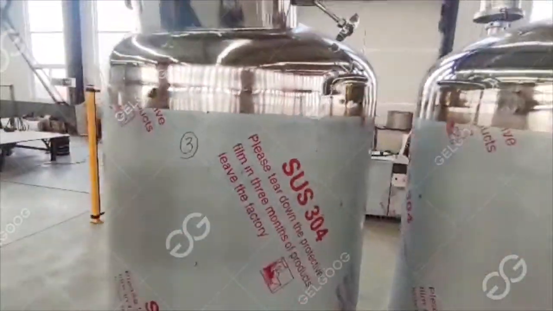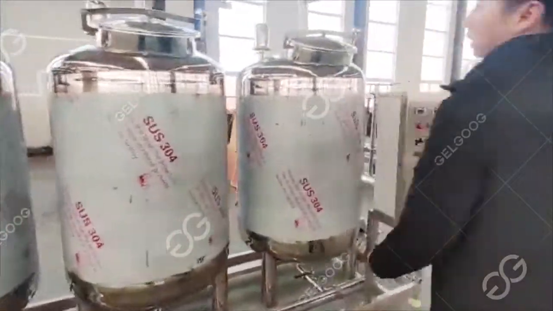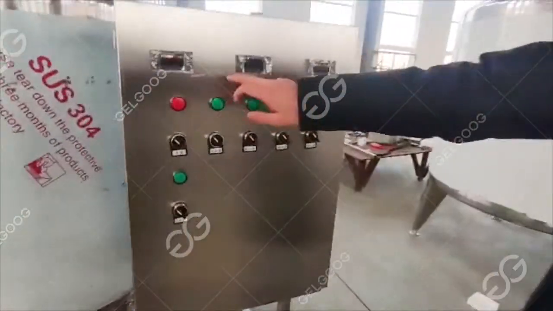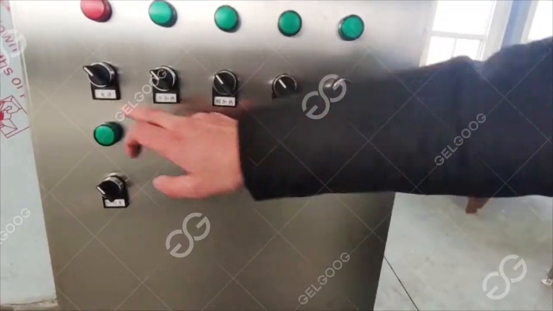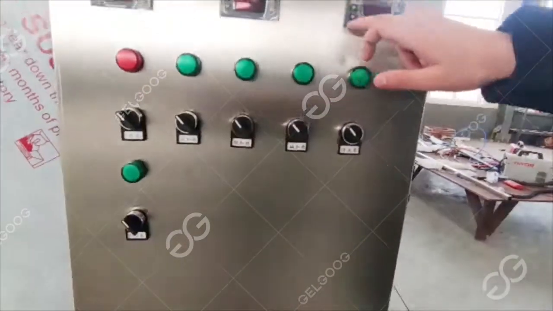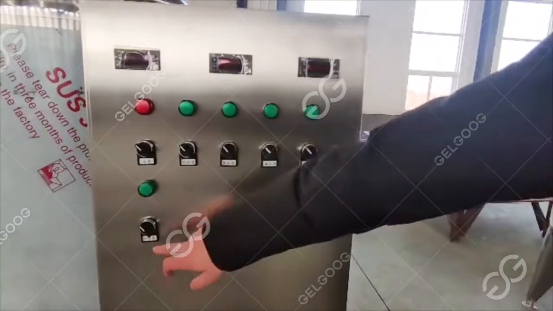Everyone look here. I want to look at this control. Everyone can see that there is a water tank, an acid tank, and an alkali tank. Each has a heater, a total power supply, and a temperature display. At the same time, there is a switch for the cleaning pump. There is also a switch for the return pump. What do we do during cleaning?